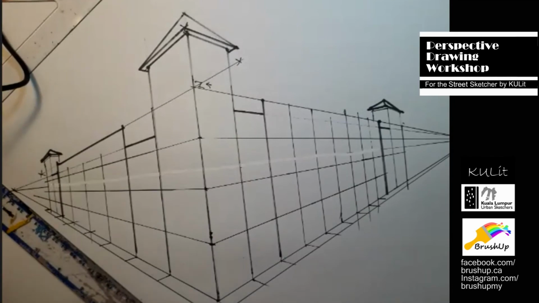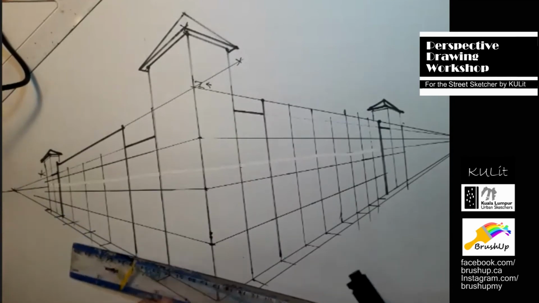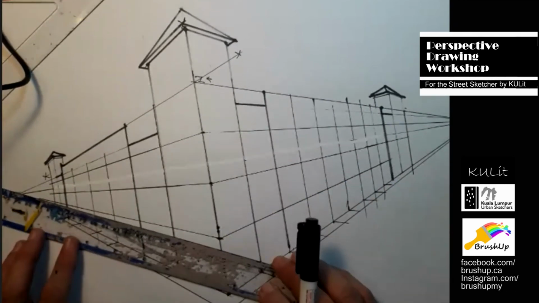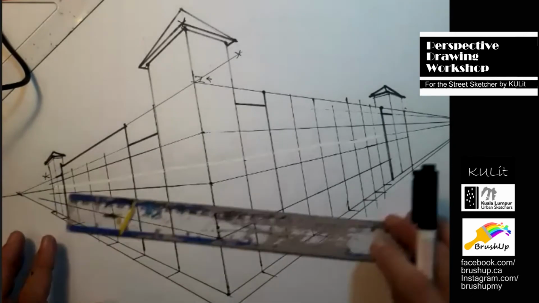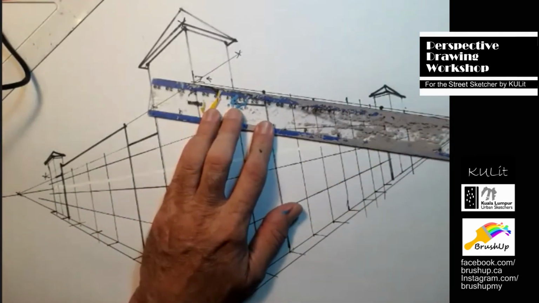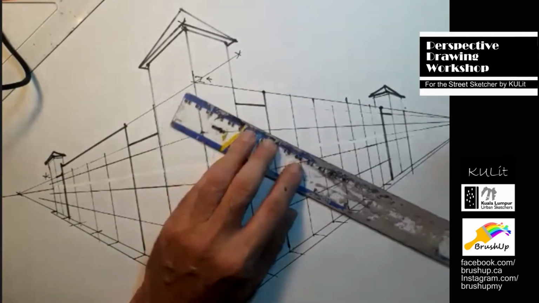Okay, I think the shape is coming up nicely, I hope. So if you see a building like this, usually, let me see. I'm just simplifying the shape so that it's easy for you guys.